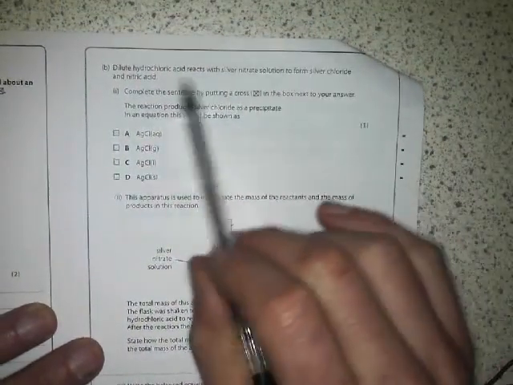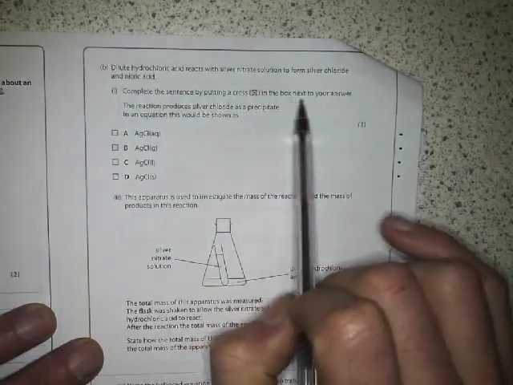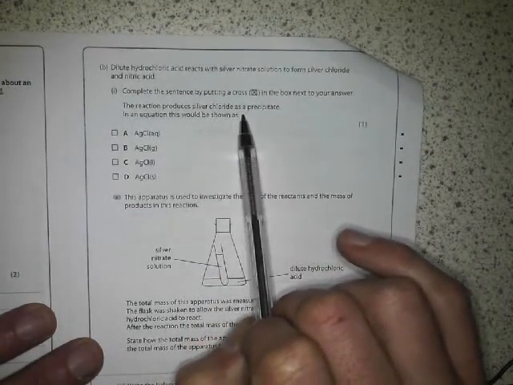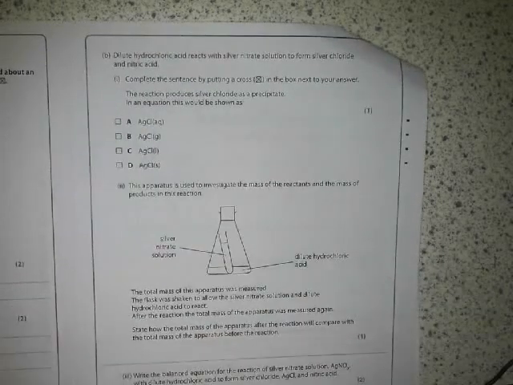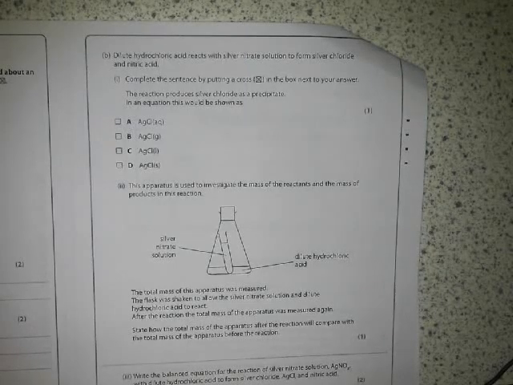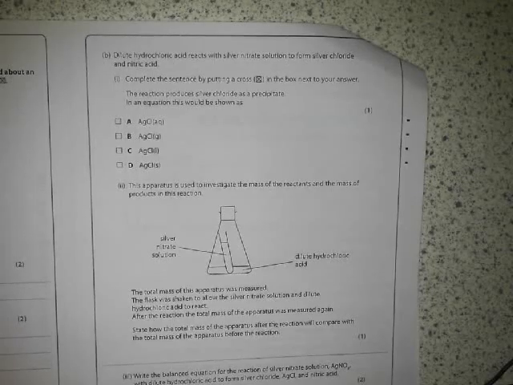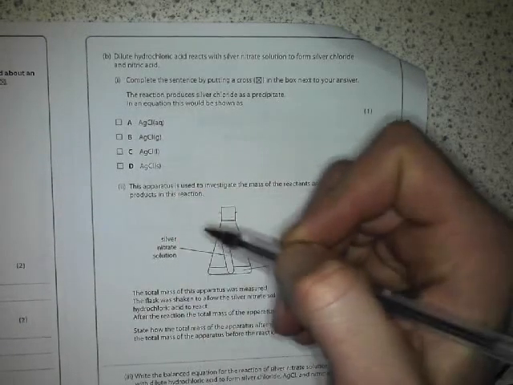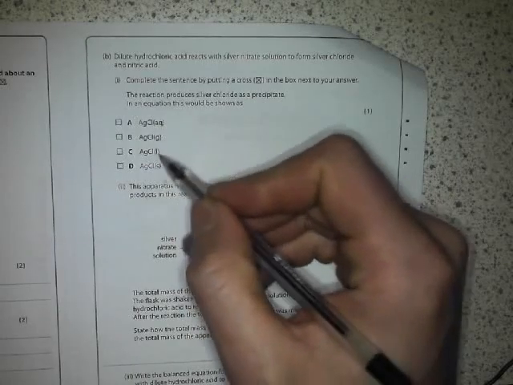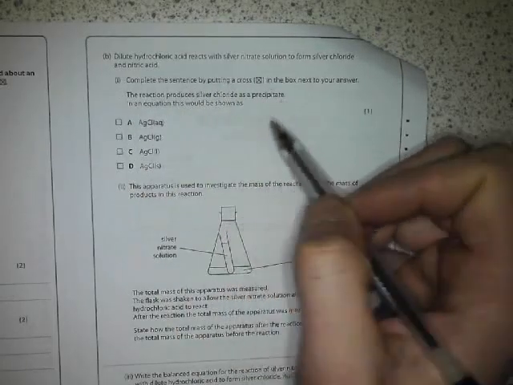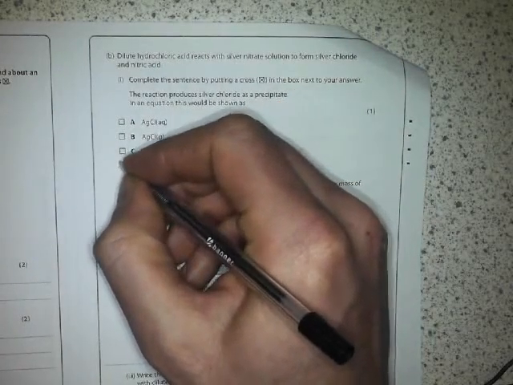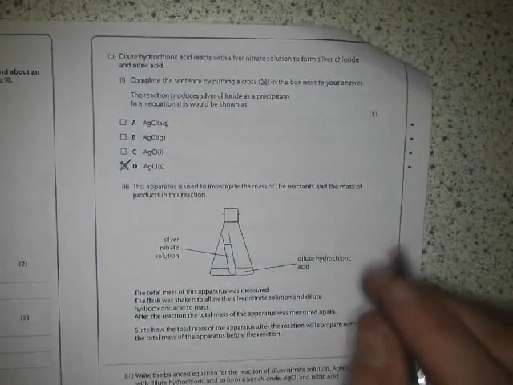Over here, dilute hydrochloric acid reacts with silver nitrate to form silver chloride and nitric acid. Complete the sentence by putting: the reaction produces silver chloride as a precipitate. In an equation, this should be shown as. So precipitate. What do we know about precipitates? Precipitates are solids coming out of solution. So it's basically saying, do you know what these symbols mean? That's dissolved, that's a gas, that's a liquid, that's a solid. So as it comes out as precipitate, it's a solid coming out of solution. It is that solid there.